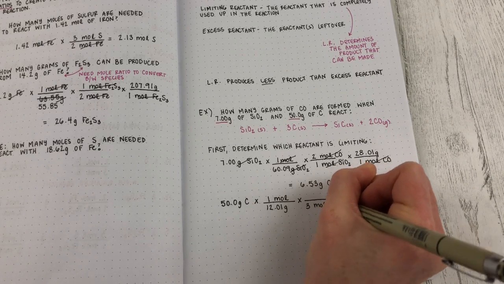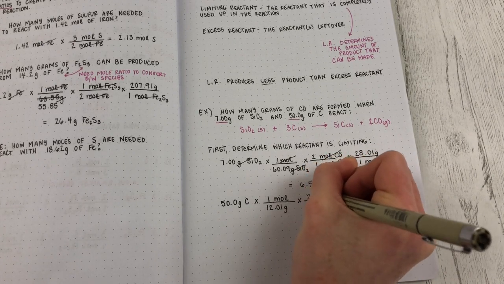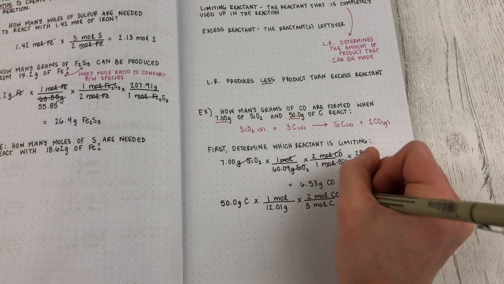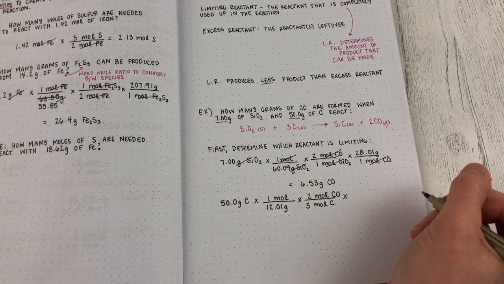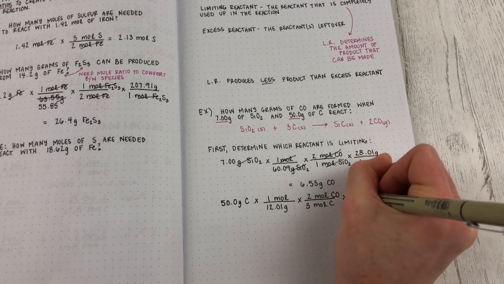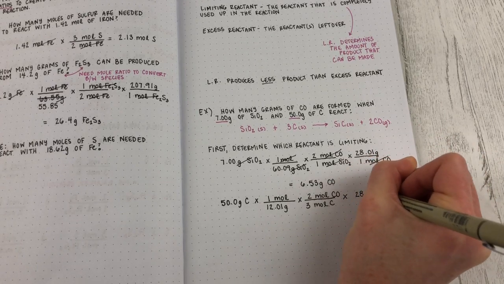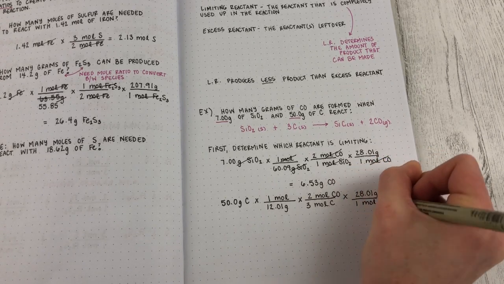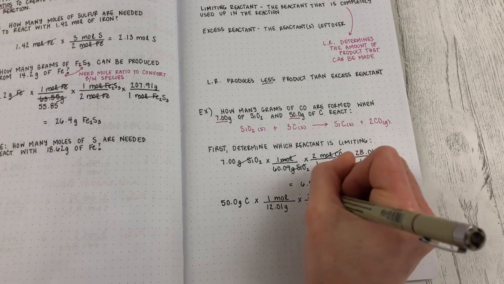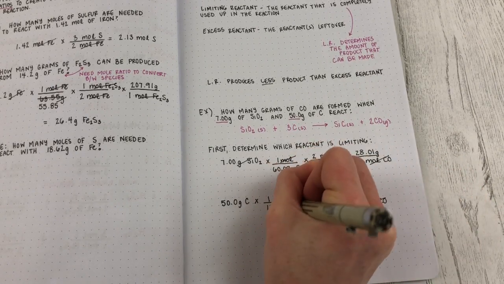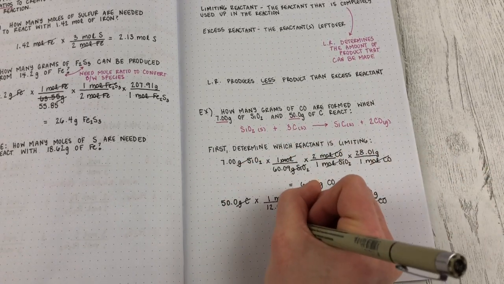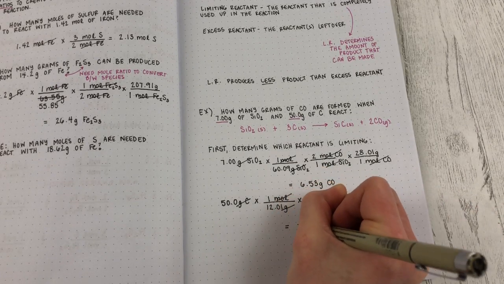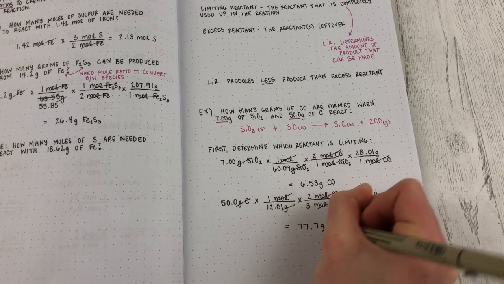So we're going to do a very, very similar setup here, just instead of silicon dioxide, we're going to focus on carbon. So we're going to use the mole ratio for carbon, the molar mass of carbon. Plug that into the calculator.